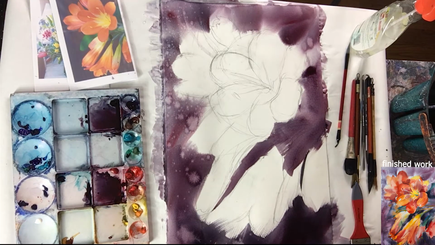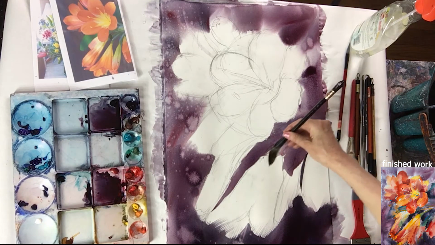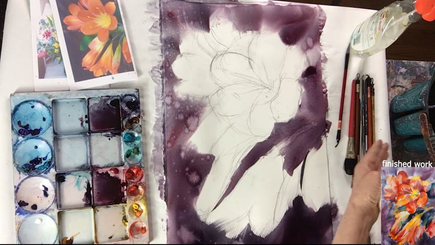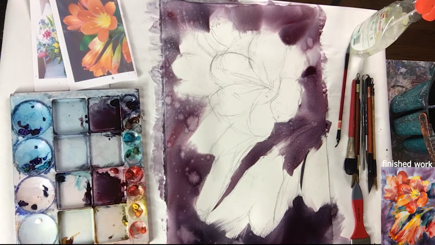All right, so here, of course, you can lift some areas if you cover them and spatter some clean water. Nothing has to be perfect at all.